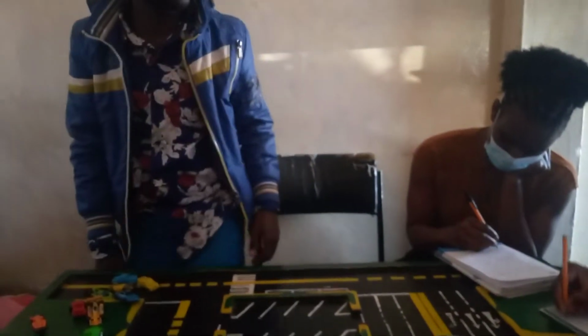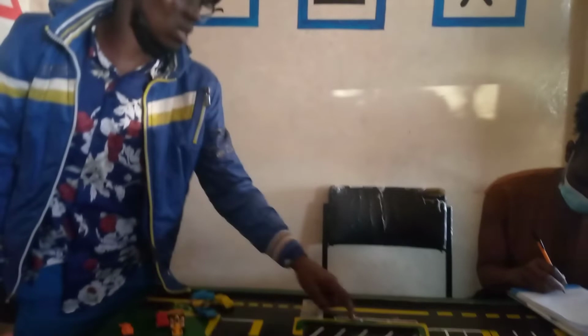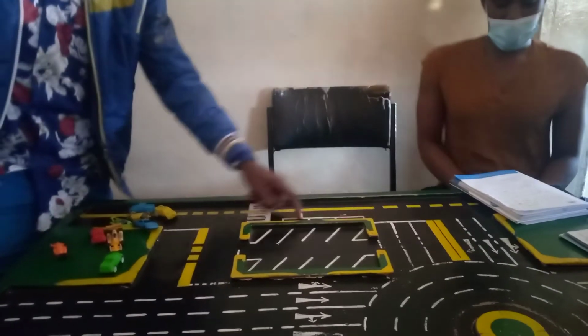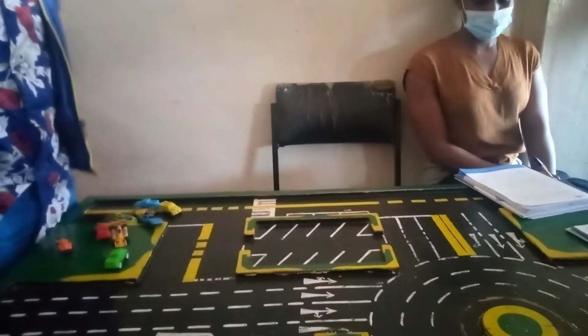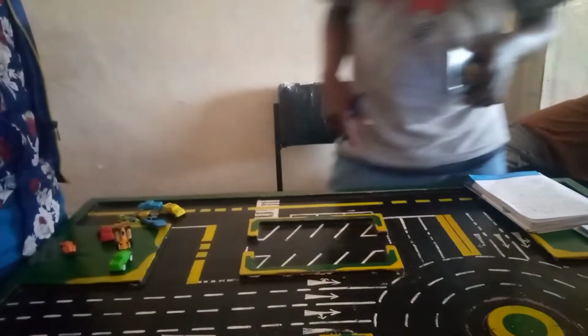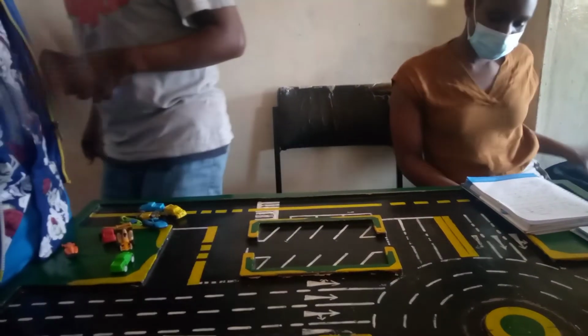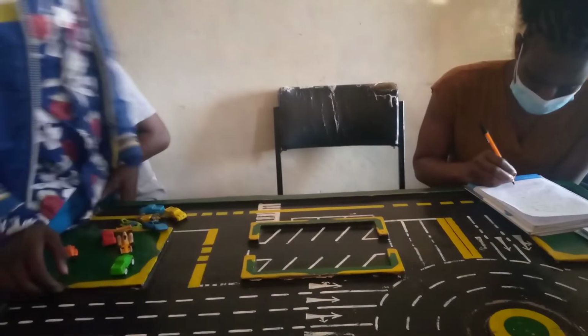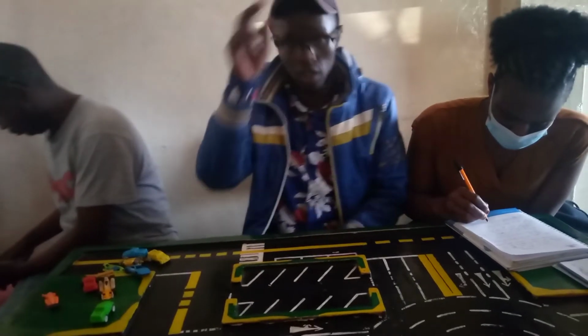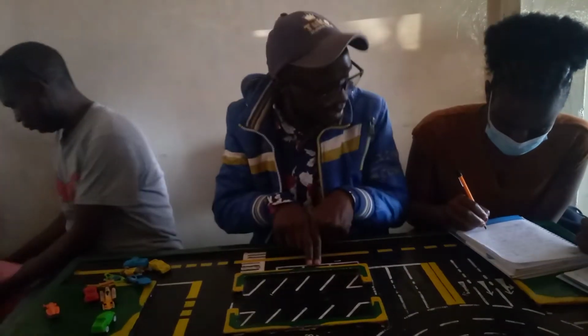Point number 1, this parking here has got 4 names. Name number 1 is called flash parking. With a reason: we park for a short period of time.